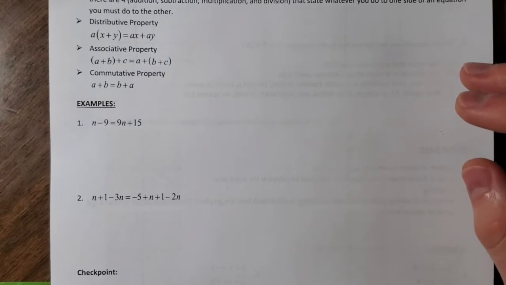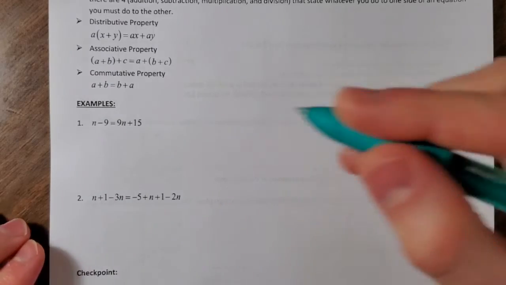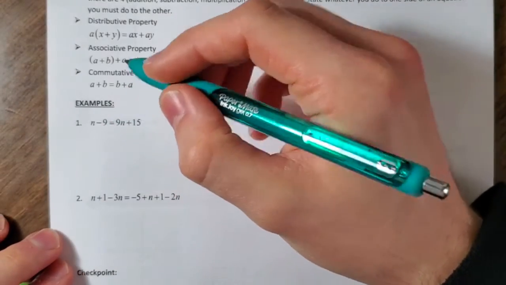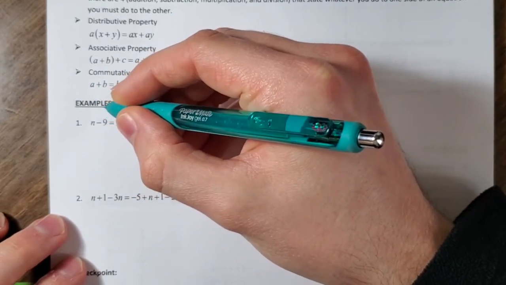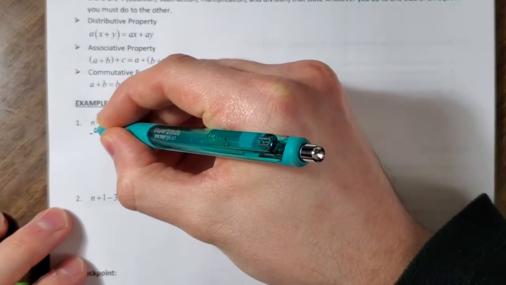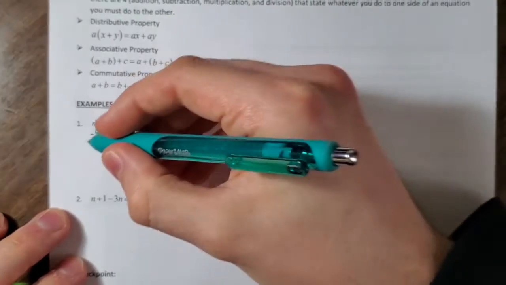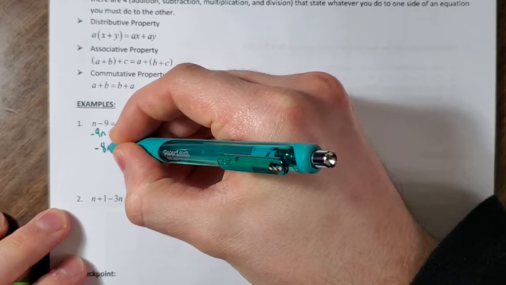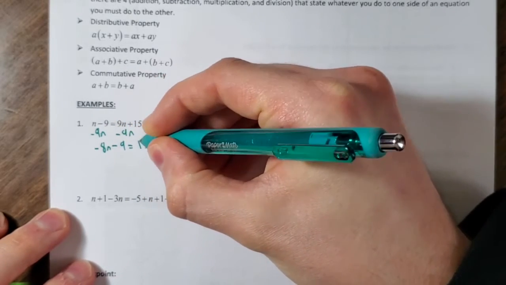Up first, we just have a couple of linear equations themselves where we can apply some of our properties of equality to solve for each of these variables. So I'm going to go ahead and work on this first one, where I can see we have one equation with n in it, so I'm going to try and solve for n. I can do this by subtracting 9n from both sides to move them all to the left side of my equation. This will leave me with negative 8n minus 9 is equal to 15.